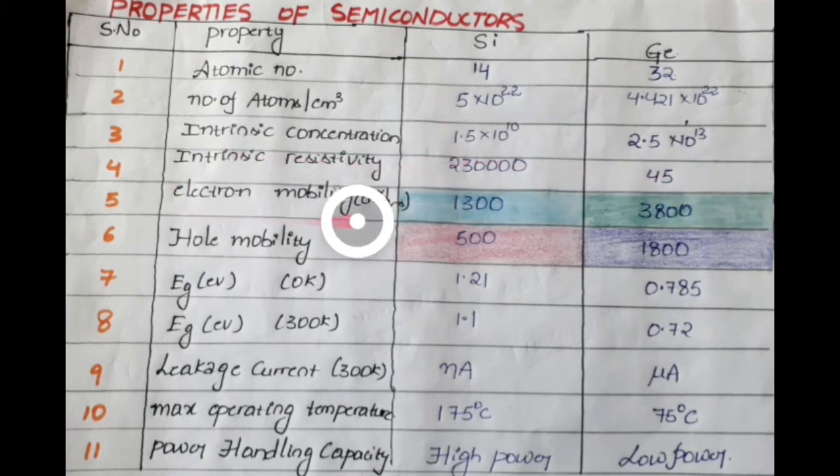Now coming to electron mobility. Mobility is nothing but the movement of electrons. Electron mobility of silicon is 1300, whereas hole mobility of silicon is 500. Now the electron mobility of germanium is 3800 and the hole mobility is 1800. So when we compare the entire mobility of silicon with germanium's mobility, mobility of germanium is very much greater than mobility of silicon.